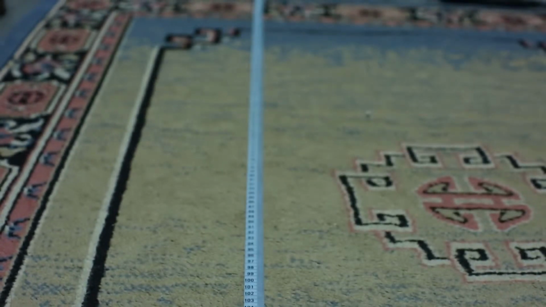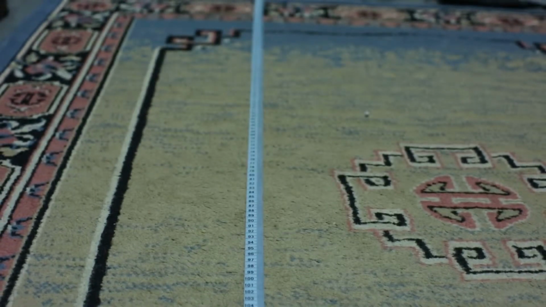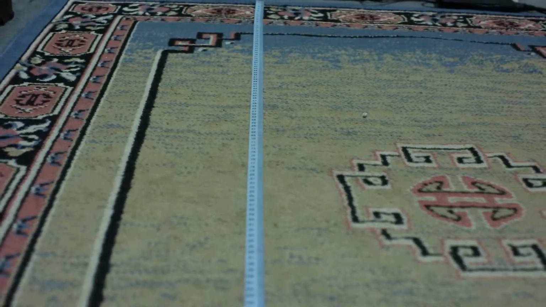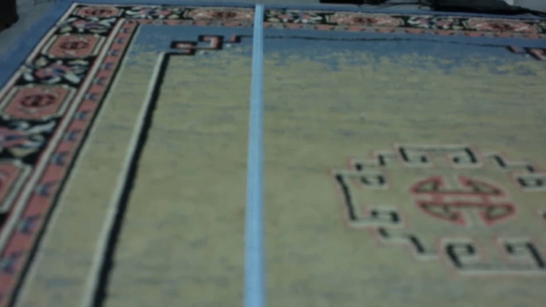So go to the minimum focusing distance, and we'll slowly head towards infinity. Okay, we're at infinity. Let's go back down.